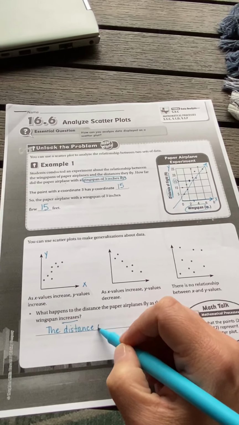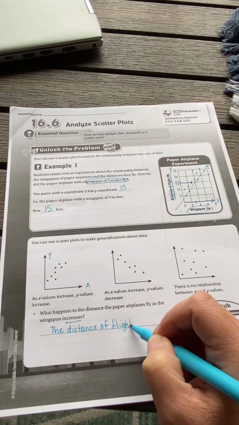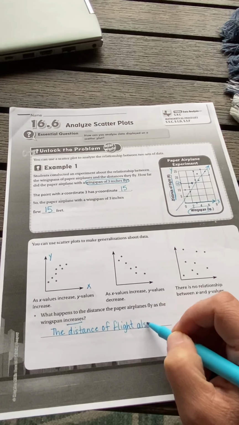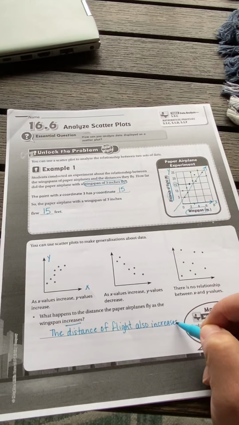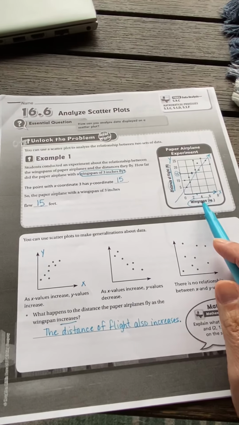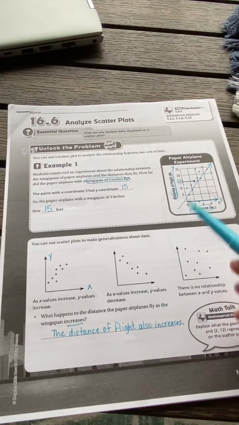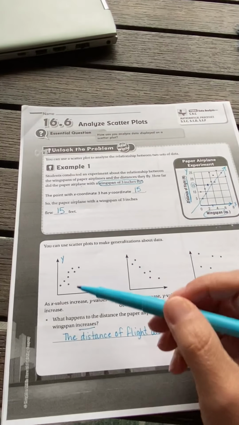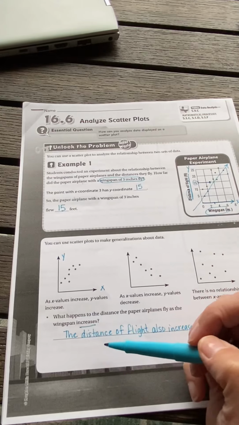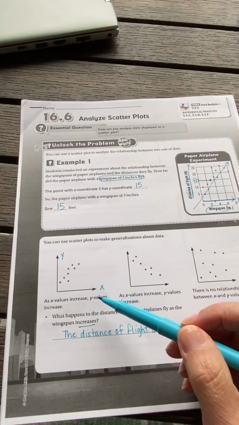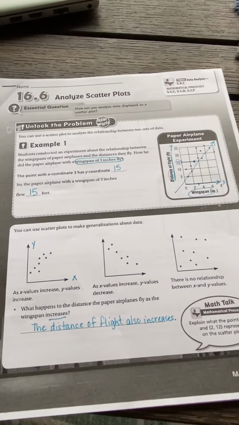The distance of flight, I'll be more specific. The distance that the paper airplane can fly also increases. So the longer the wingspan, the further it will fly. So the kind of relationship here matches this one. As the X value increases, the wingspan, so does the Y value. In this case, the distance of flight. They're both increasing. All right. Hope that helps.